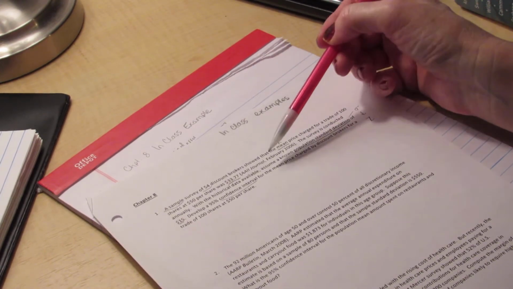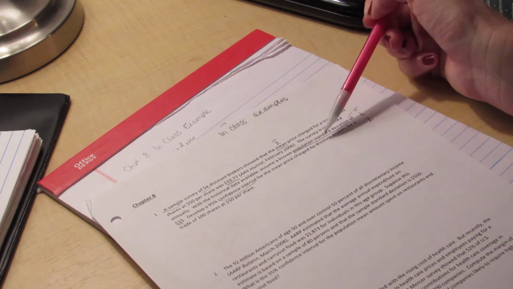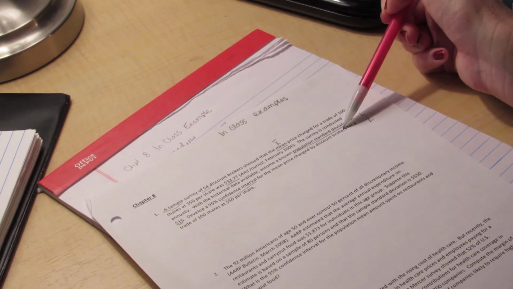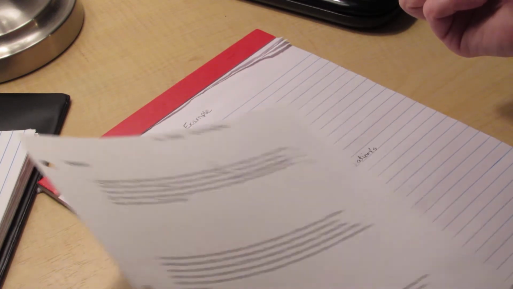trying to figure out. It was trying to get a confidence interval for the mean price charged by discount brokers for that trade of 100 shares at $50 a share.